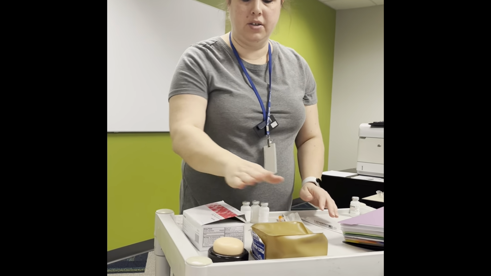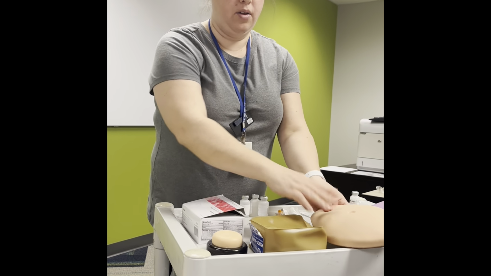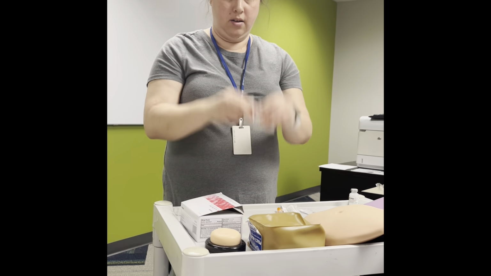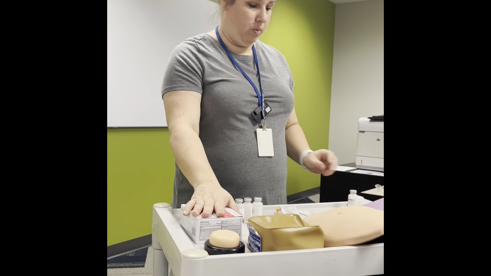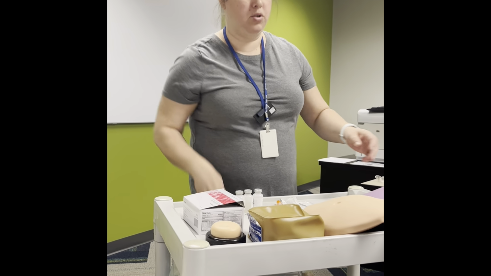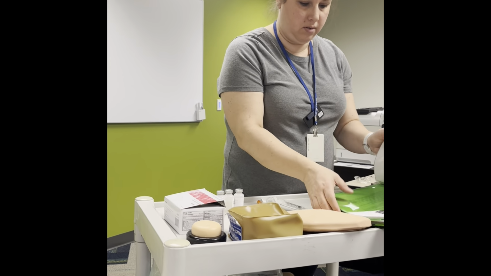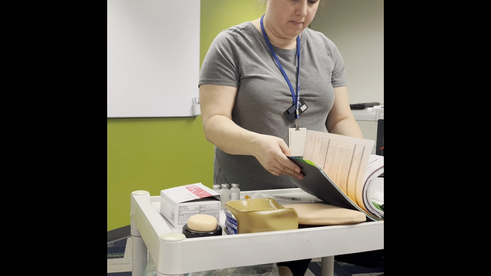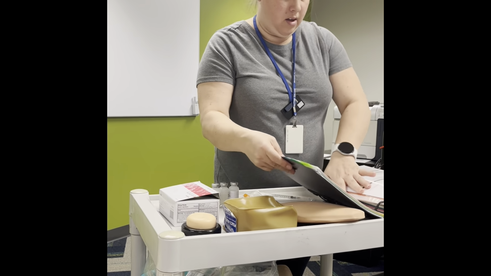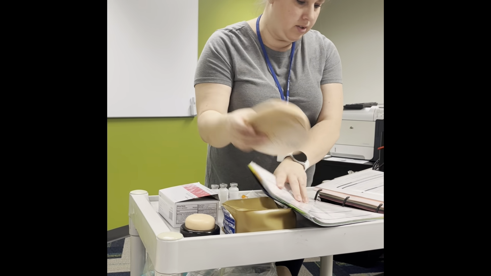You have the 3 needles, 3 pads, 3 meds, some alcohol wipes. I'm just trying to get rid of as much stuff in front of me as possible. Okay, I'm gonna open up. All right, so we'll have this.